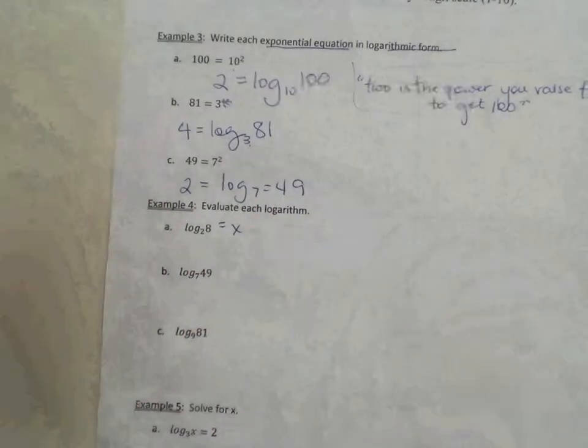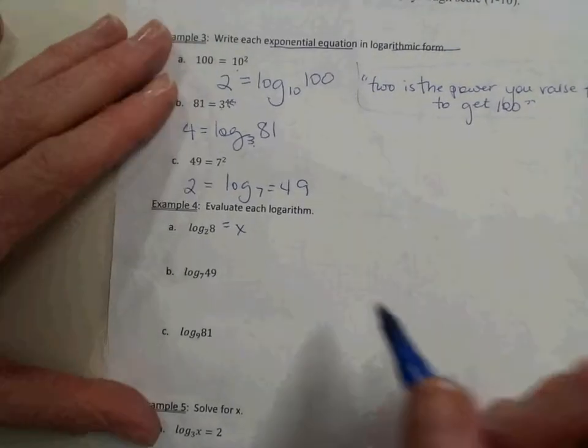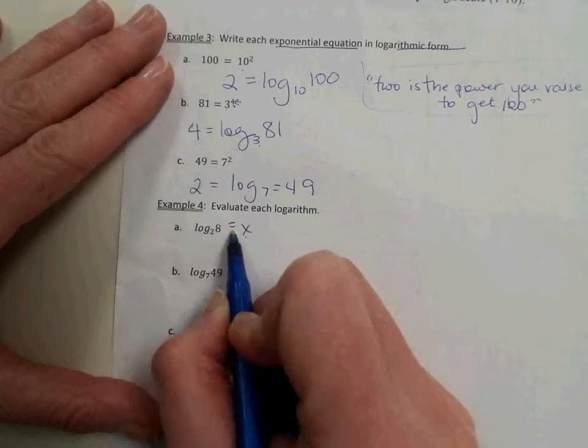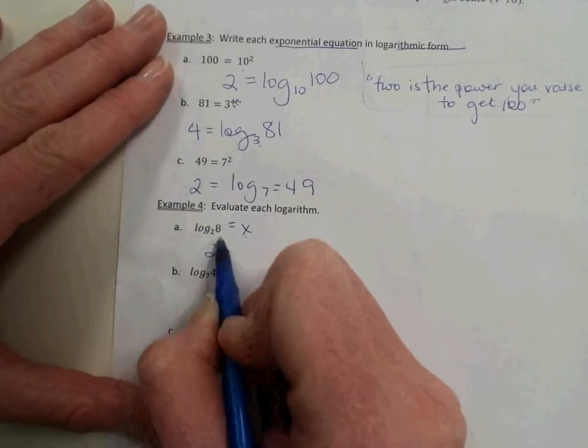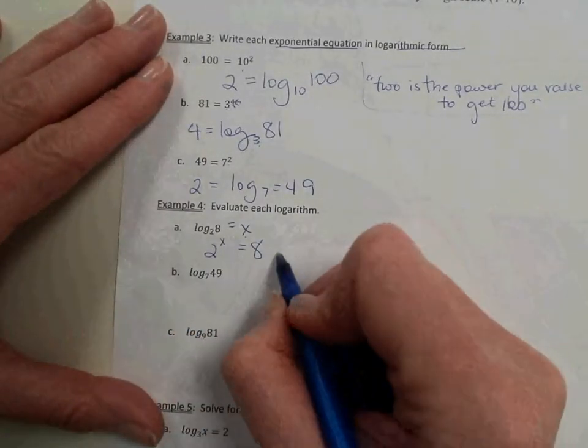Skill number 2. Evaluate each logarithm. So what does this equal? It helps if we put an x. So let's write equals x, just as we begin to think about how to answer these. So it helps me to think, okay, x is the power you raise 2 to. So 2 to what power is 8?